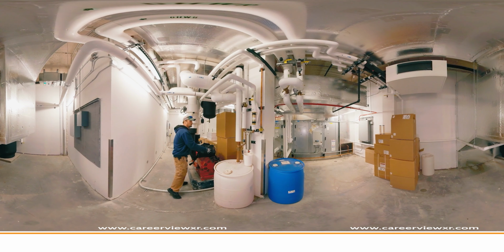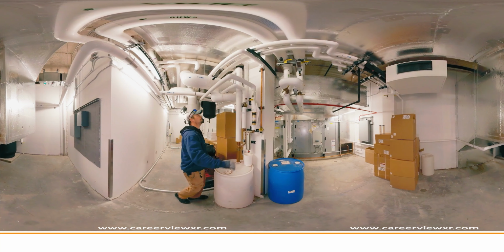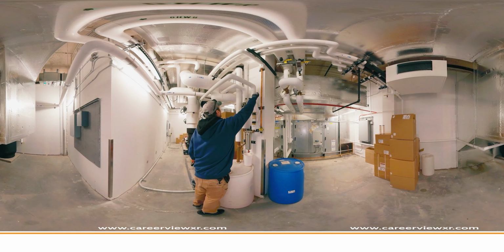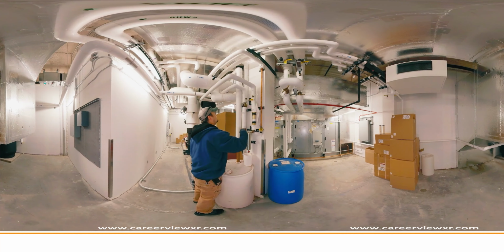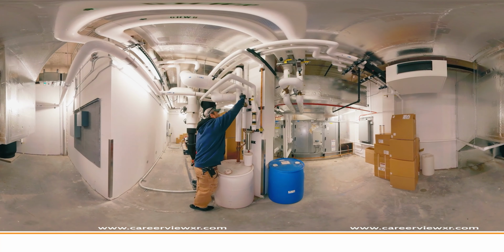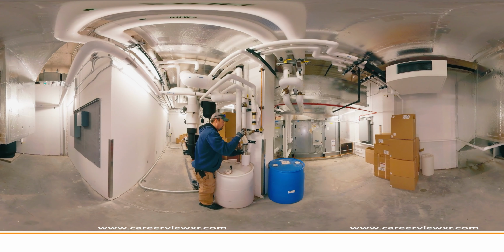Mike is changing the chilled water side stream filter. Mike first reads the flow meter. He then isolates the filter by closing the valves to stop fluid flowing through it. He drains the fluid stored in the canister, removes the canister holding the filter, and replaces the filter.